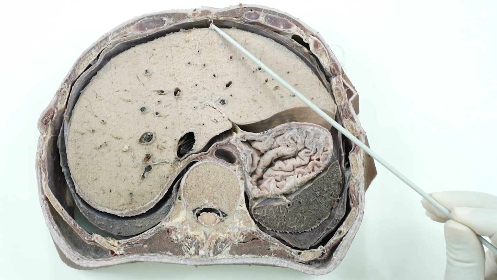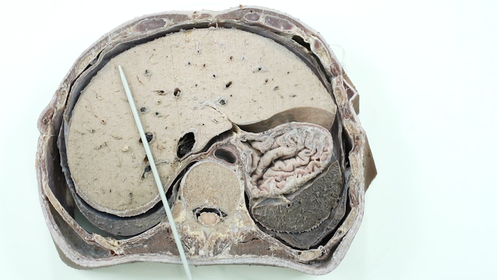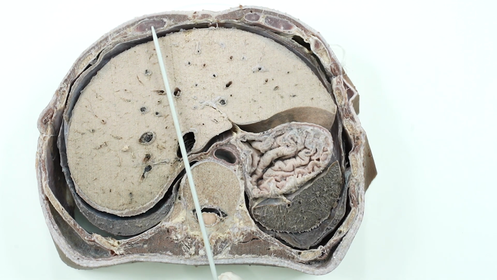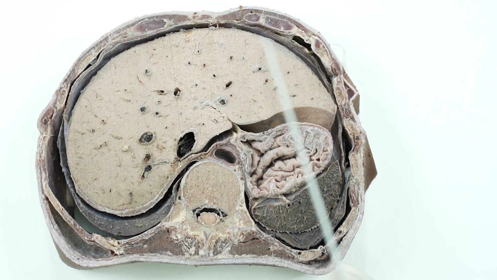Can you see it? So this is the falciform ligament marking the division of the liver into left and right anatomical lobes. We can see the cut end of the ribs. So these are the cut end of the ribs that we can see. Here we can see the thoracic vertebra, we can see the erector spinae muscle.